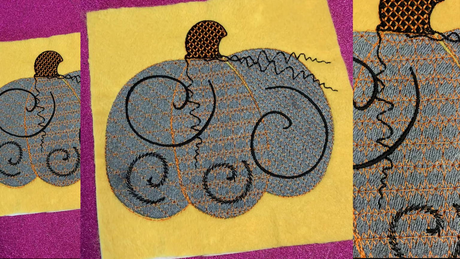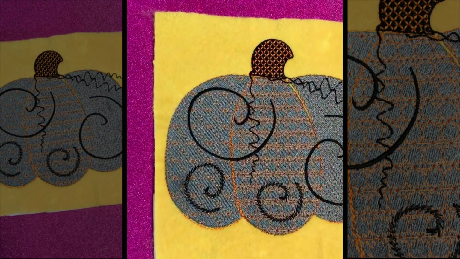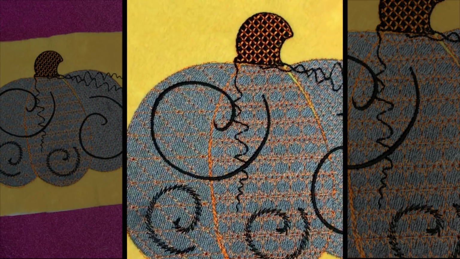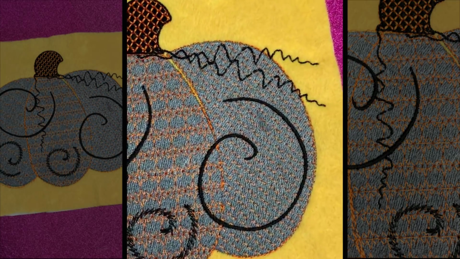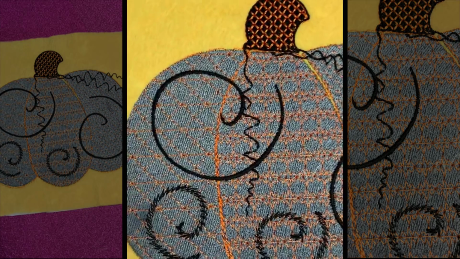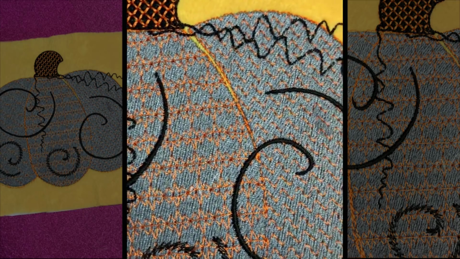All right, here it is stitched out. You guys will have to let me know what you think of the gray and orange. I thought it was really a nice combination. I test stitched it out on the felt that I got from the dollar store, and it works perfectly for that. I really love this challenge.